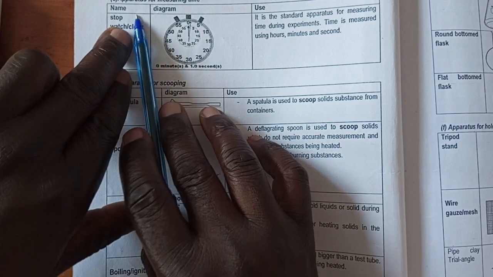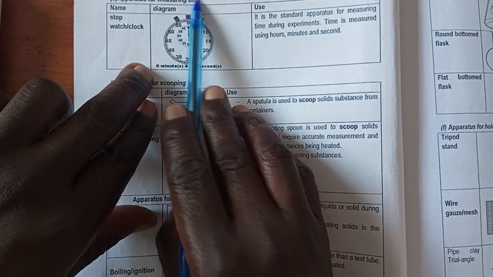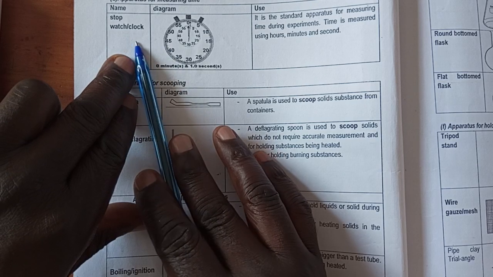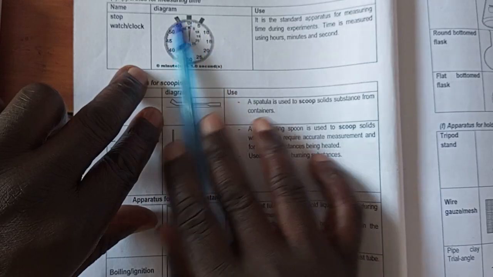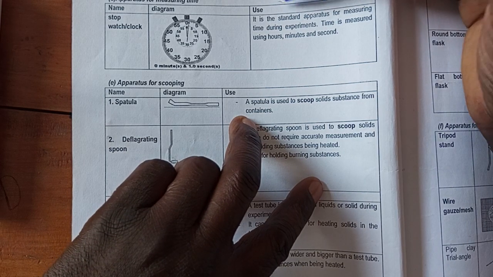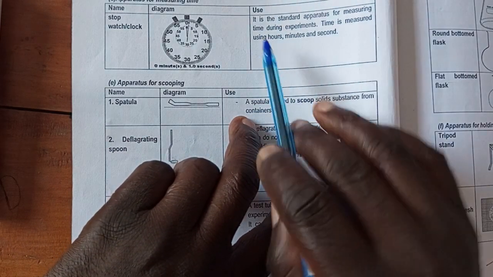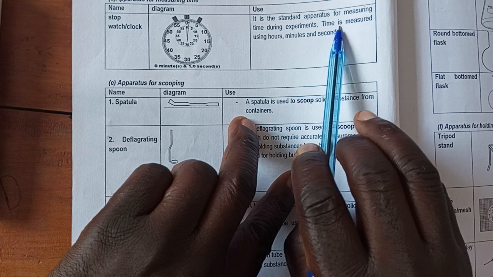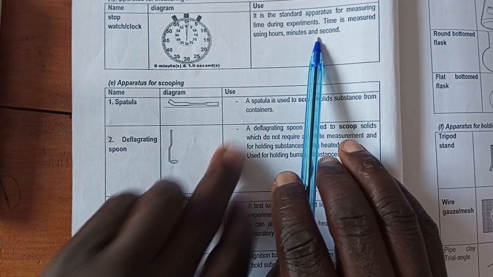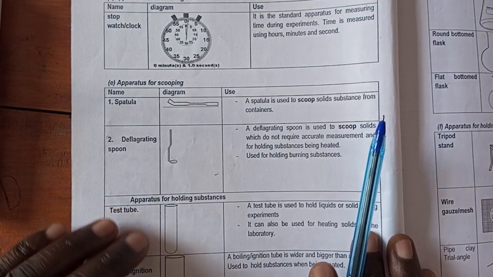We have a category D, apparatus for measuring time, where we have a stopwatch. You can talk of a wall clock. It appears like this one, and it is the standard apparatus for measuring time during experiments. Time is measured using hours. You can measure time in minutes, or you can measure time in seconds.